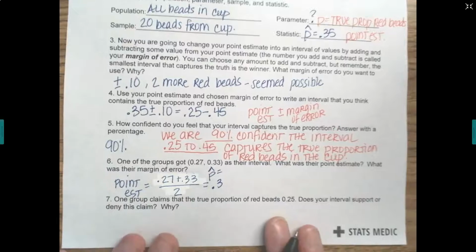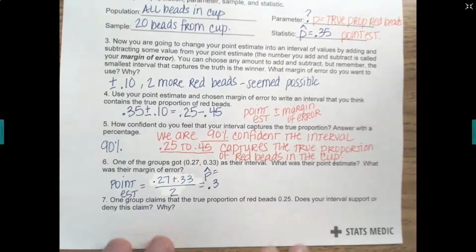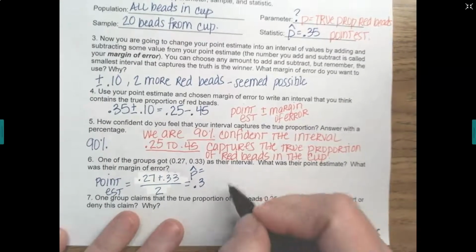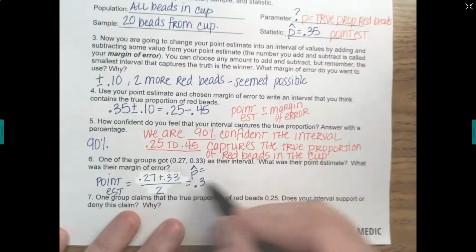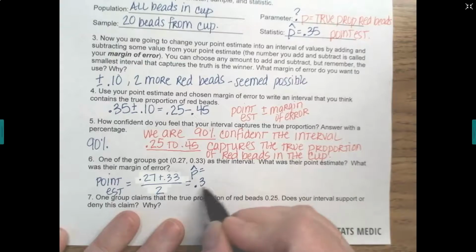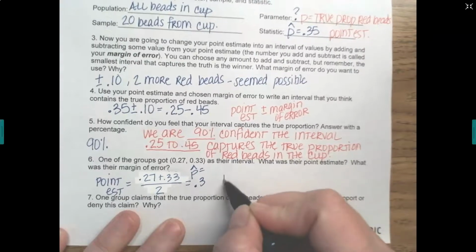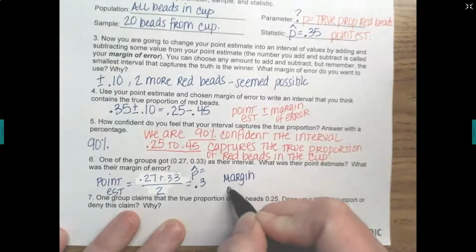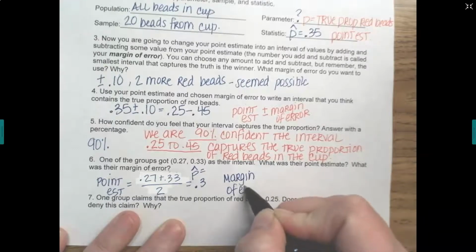Okay, now to figure out what they added and subtracted, you could look at that and probably figure it out, but sometimes the numbers are not that clear, so there's a particular way that makes sense. I want to know the distance being added, and half of it is being added on each side, added and subtracted. So to find the margin of error, you're going to subtract these two numbers.